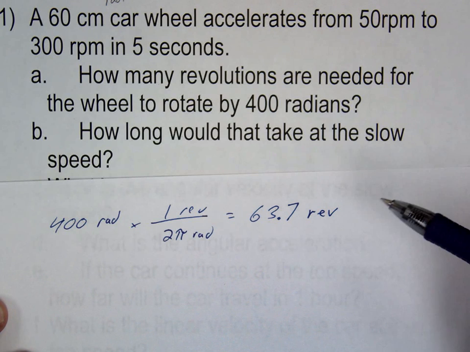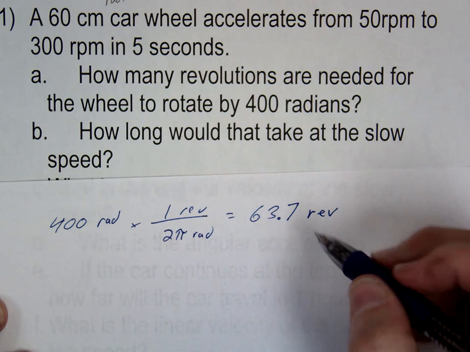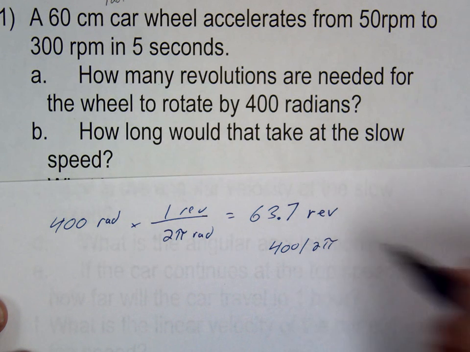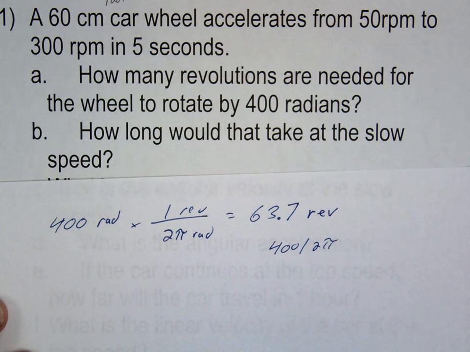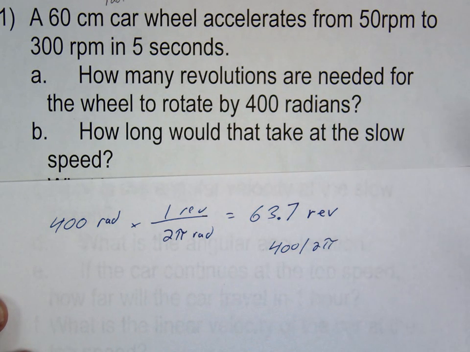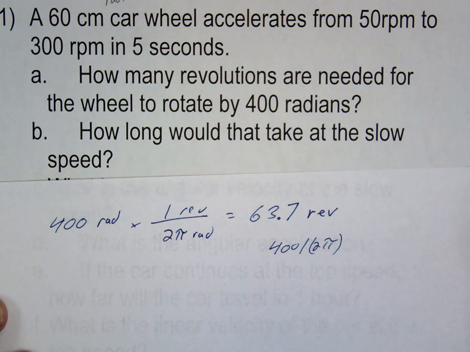Now, just want to point out a common calculator mistake that people make all the time is they do this: 400 divided by 2 pi. And when you do that, the way your calculator interprets this is 400 divided by 2 times pi. So you do have to parenthesize this if you're going to divide it, or you could divide it twice, would also work.